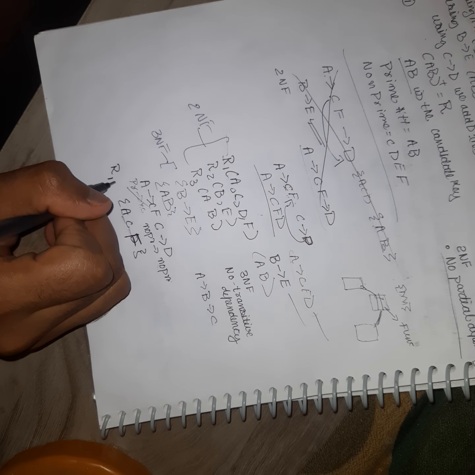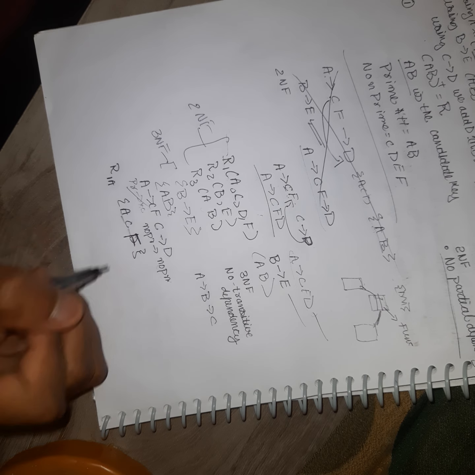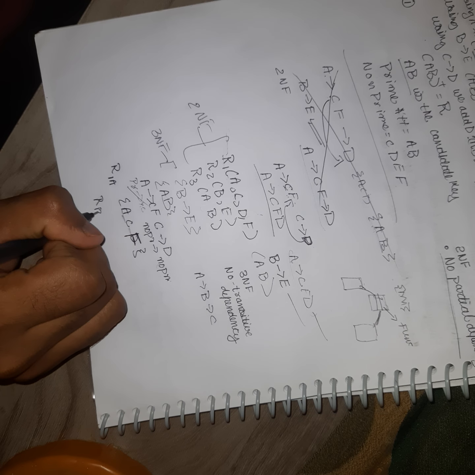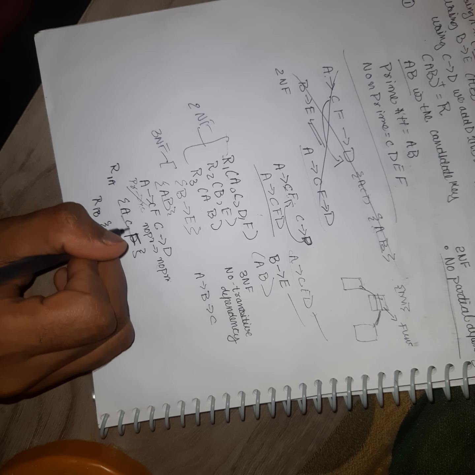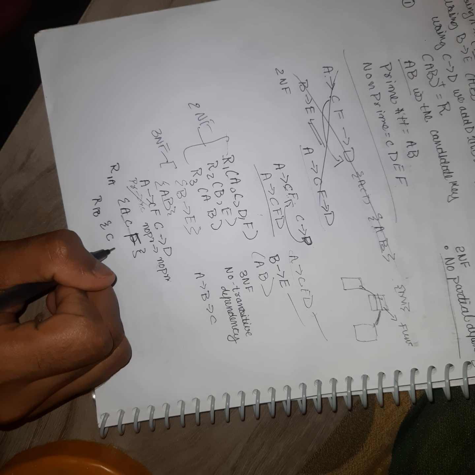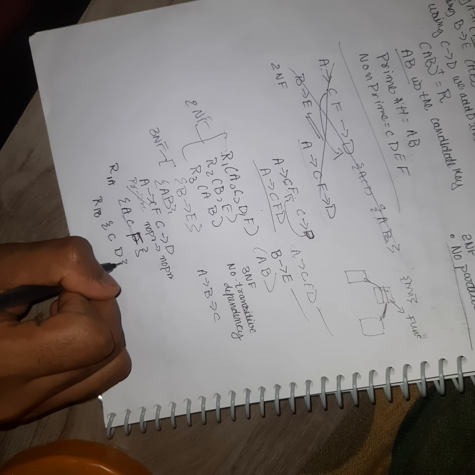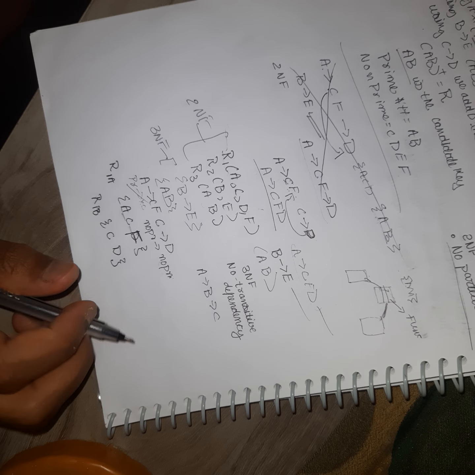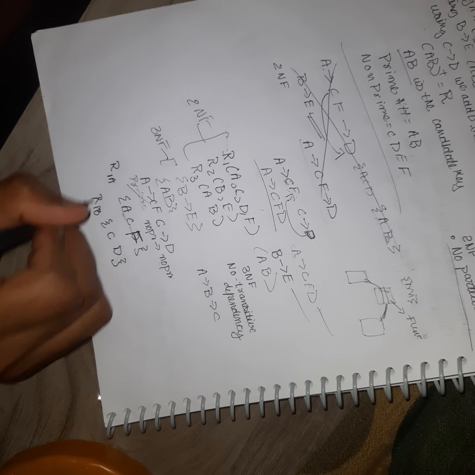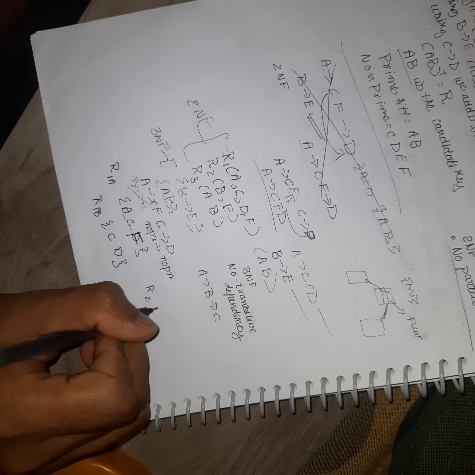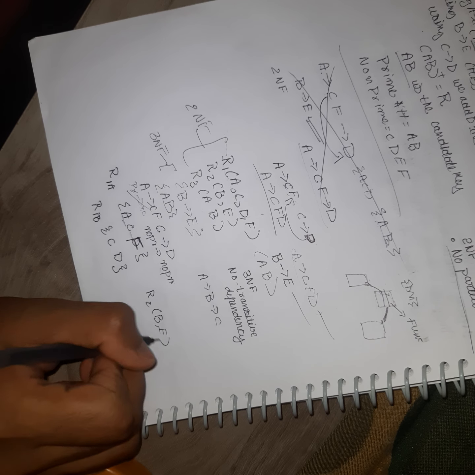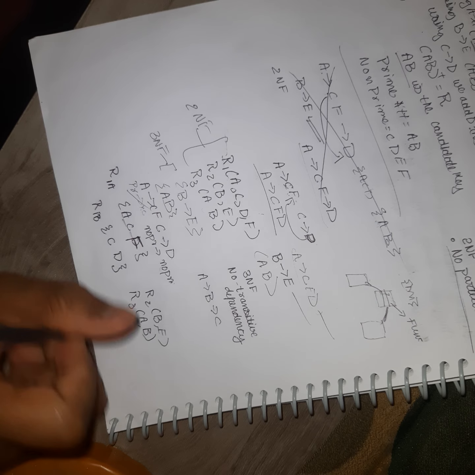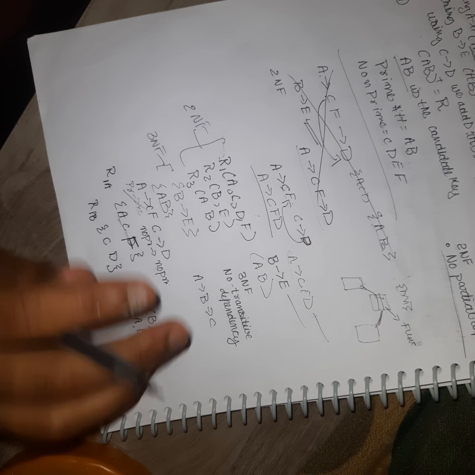You can write R1A: A, C and F. And another one is R1B, which you have separated now: C and D. Using A you can find C and F, using C you can find D. Now you have R1A, R1B, R2 which is B, E, and R3 which is A, B. Just write it line-wise. Now you have done the 3NF part.